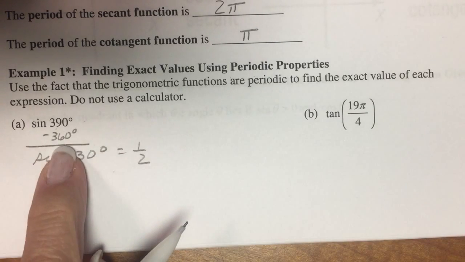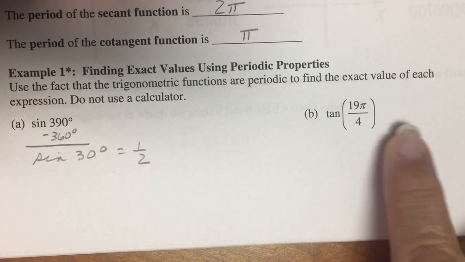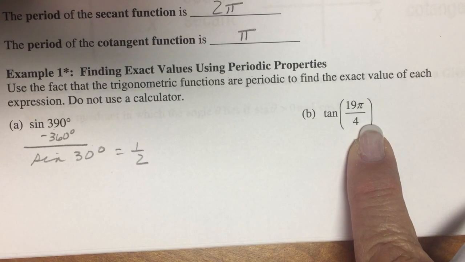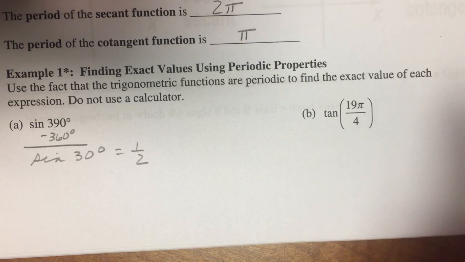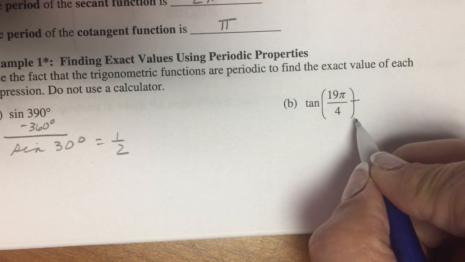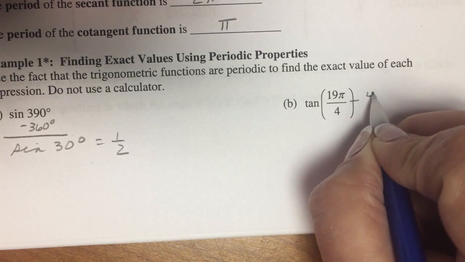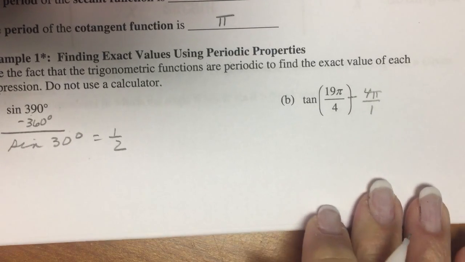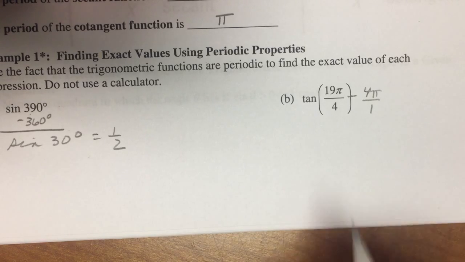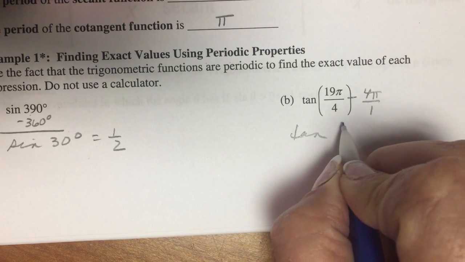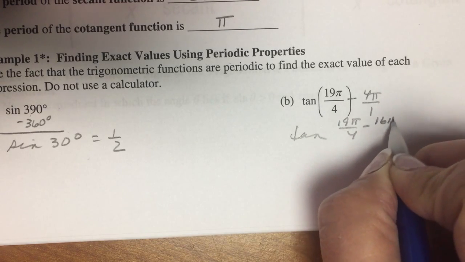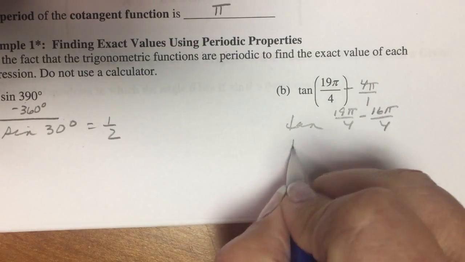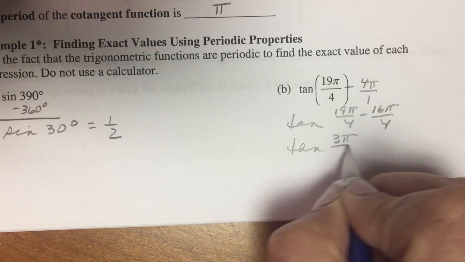If I want the tangent, now we were looking at degrees there, so that's why I subtracted 360. If I look at the tangent of 19 pi over 4, notice here I'm talking about pi radians. So I can subtract 2 pi, which is the same thing as 360. Actually, I can subtract 4 pi from here, and that's going to get me where I want to go. So actually, what I've done is I've subtracted 2 full revolutions. So that would be the tangent of 19 pi fourths, getting a common denominator, minus 16 pi fourths. So that would be the tangent of 3 pi over 4.